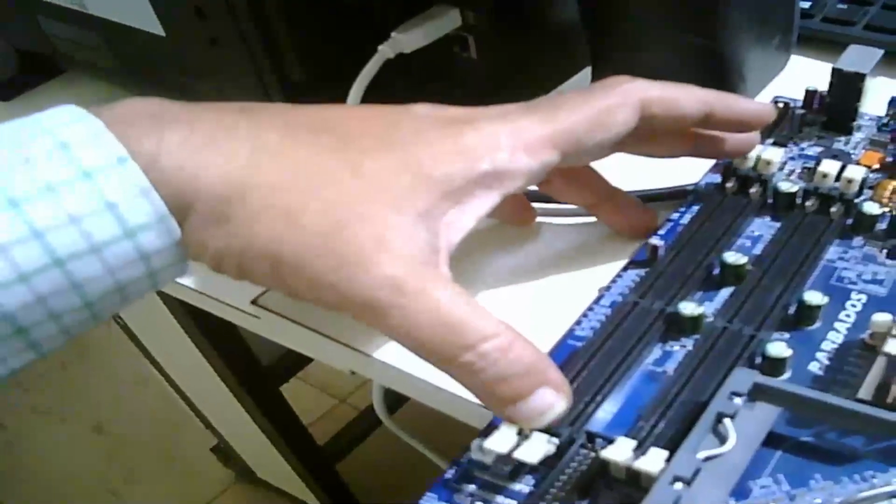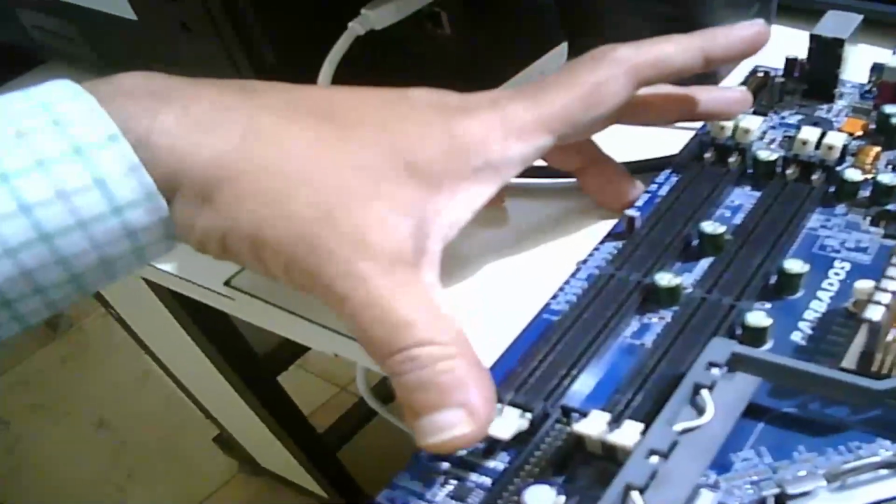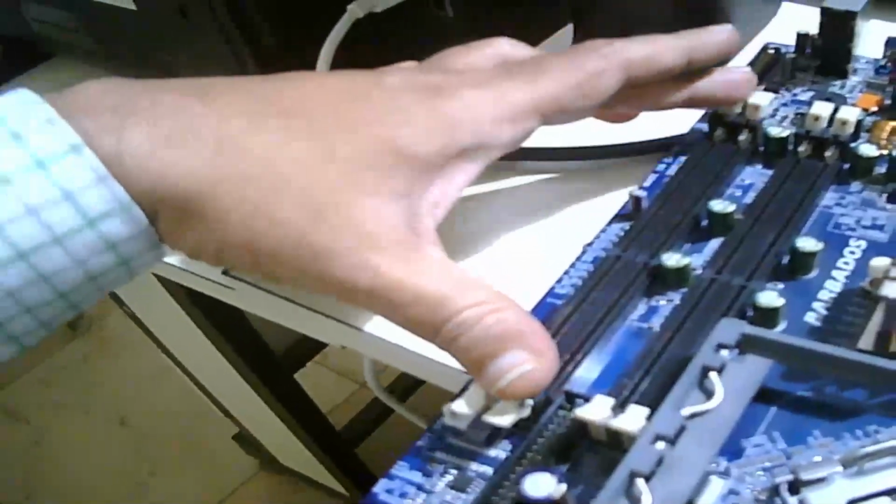Another important part is these slots. These are called RAM slots, into which you can insert the RAM. Let me try to show the RAM.